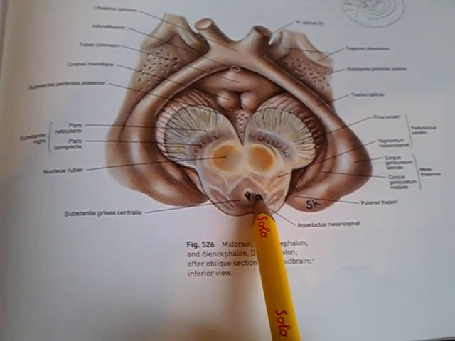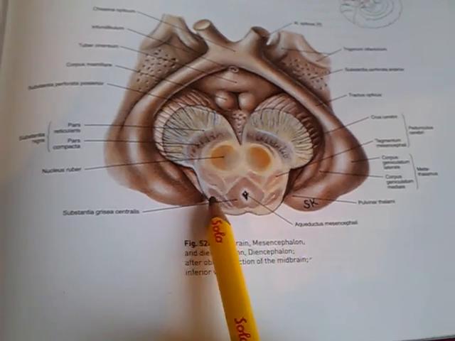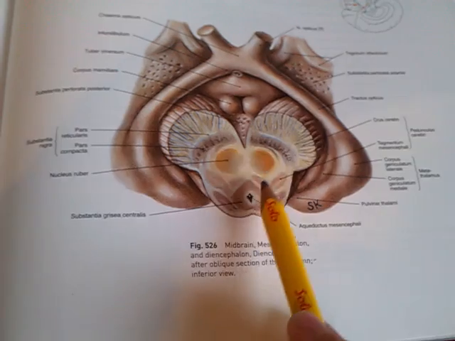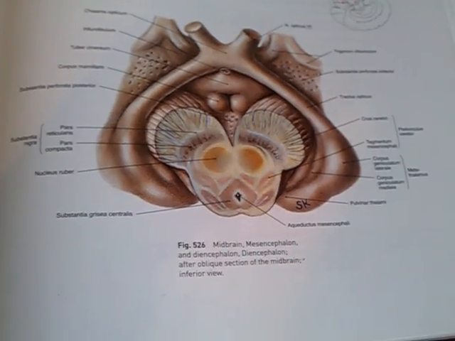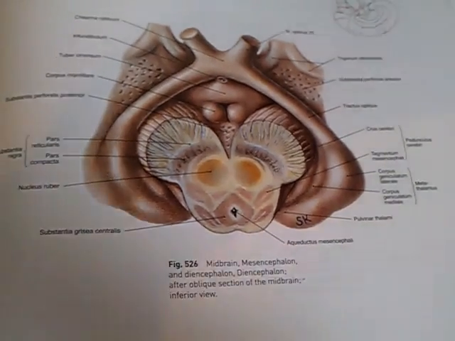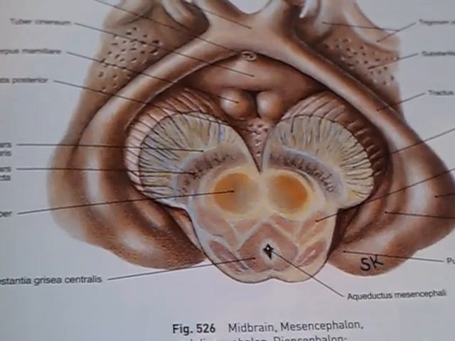And this one marks the division between tectum and tegmentum. Tegmentum consists of both grey matter and white matter.